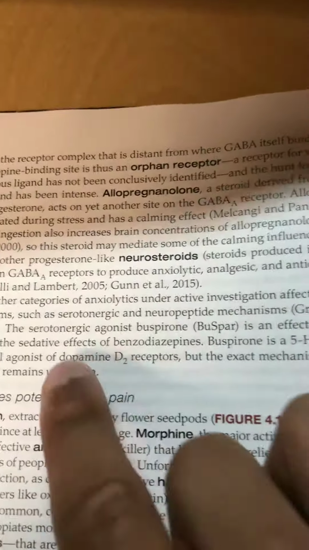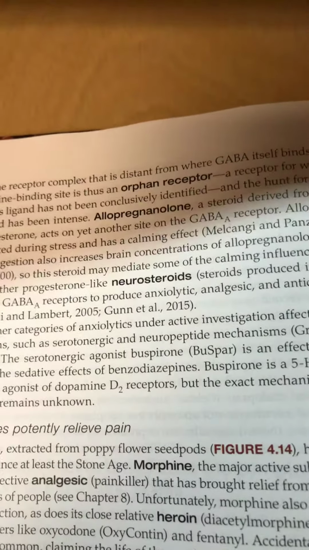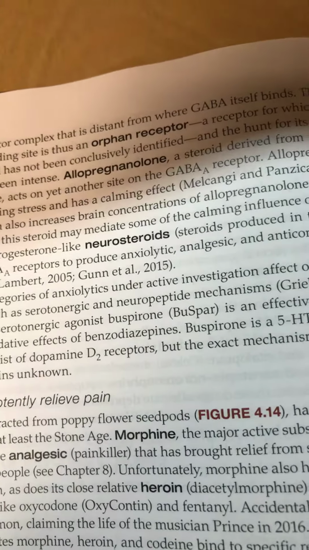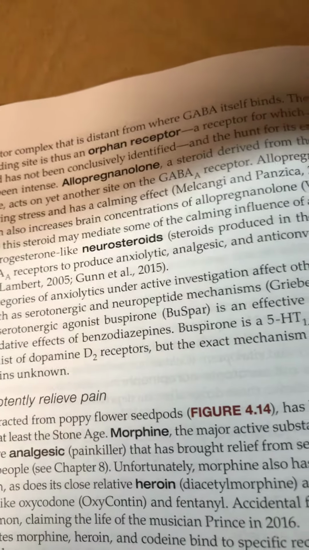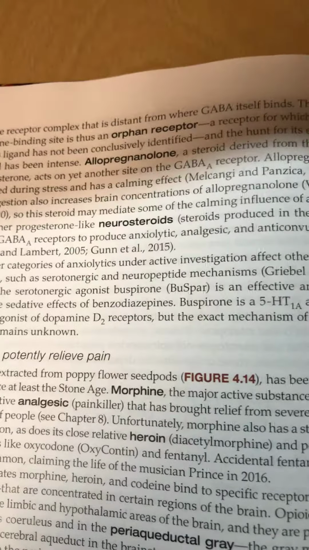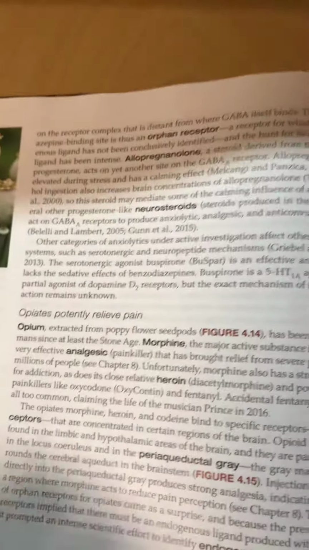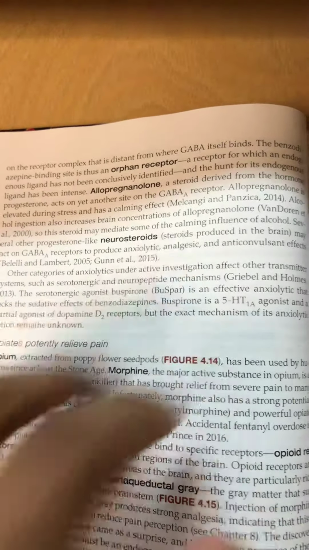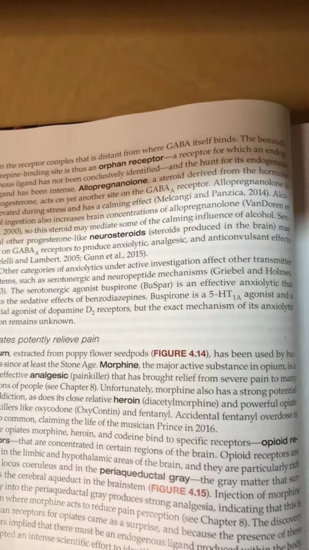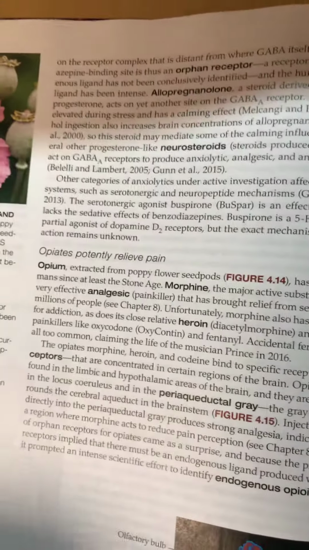What's next? Next we have allopregnanolone. That's also another hard thing to say. I'm very sorry. It's a steroid that elevates during stress and has calming effects. Something that allopregnanolone elevates with is alcohol intake. Next we have neurosteroids. Well, the neurosteroids are basically steroids that are produced in the brain. Alright, let's keep on moving on.